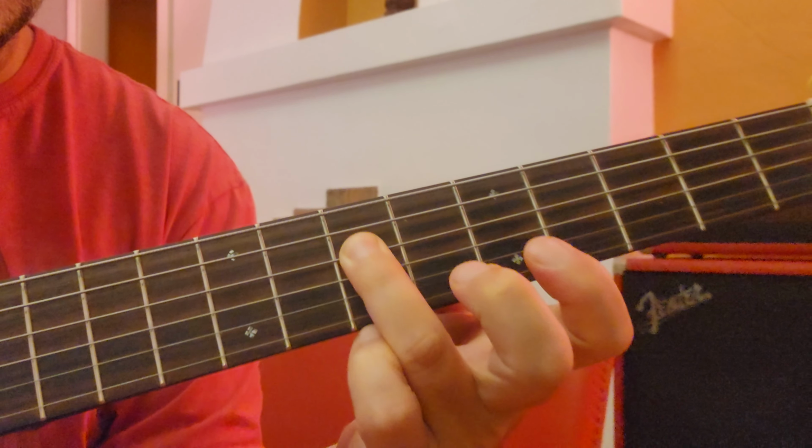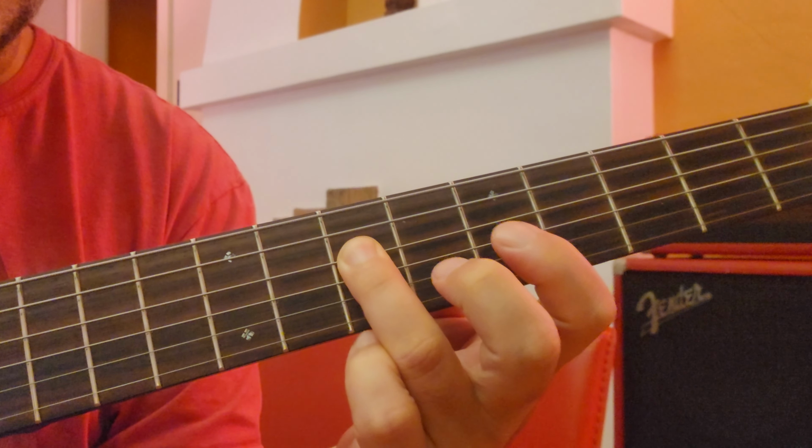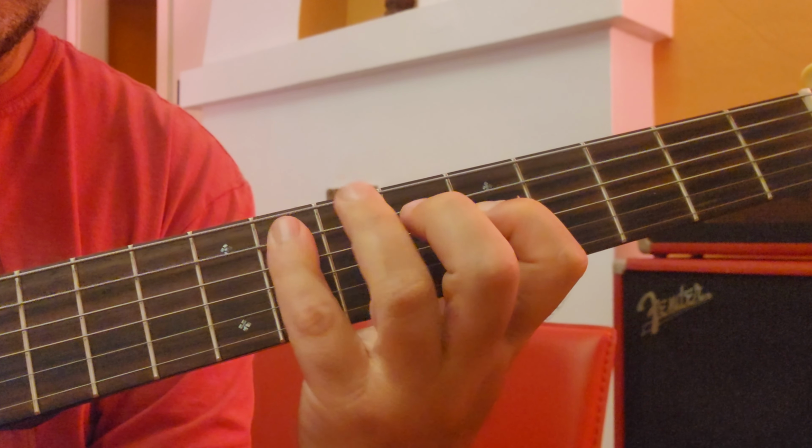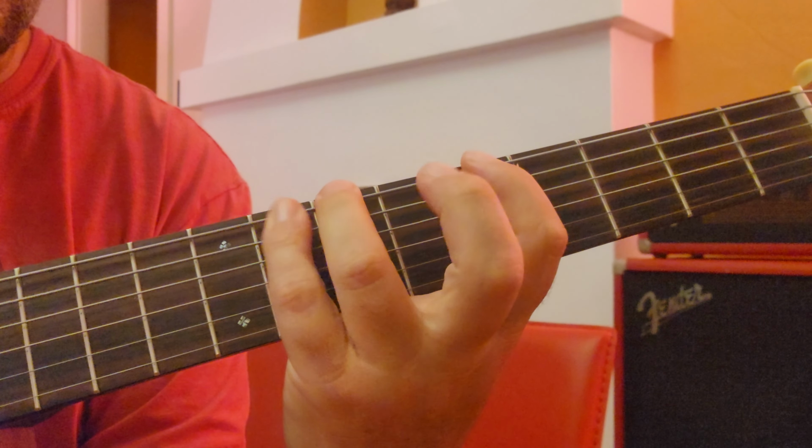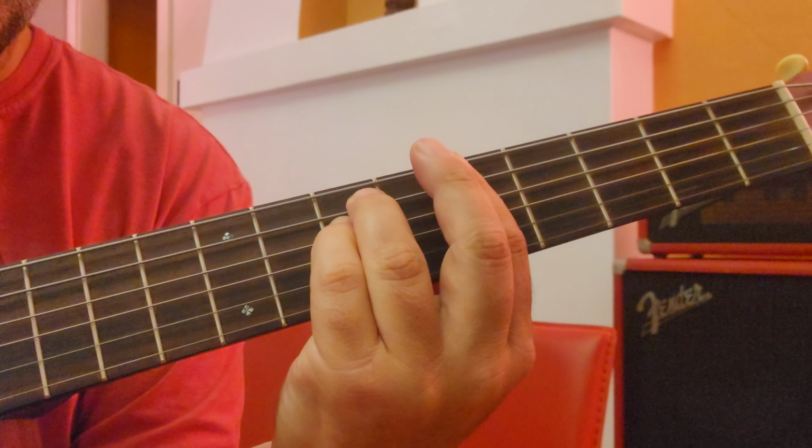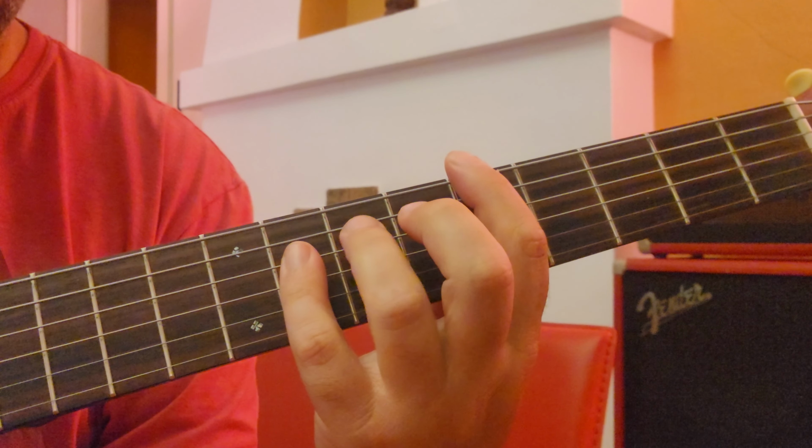Notice when I came back into position, I used my ring finger, so I'm correct for the rest. Okay, there's the first position of A Aeolian.